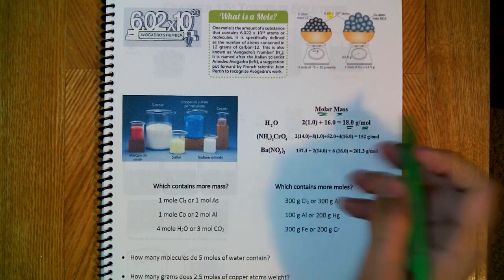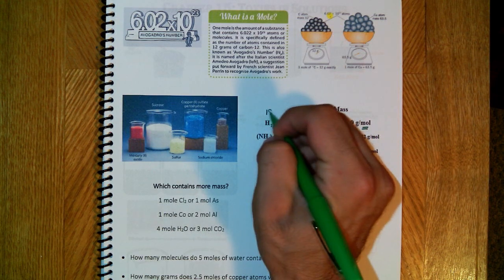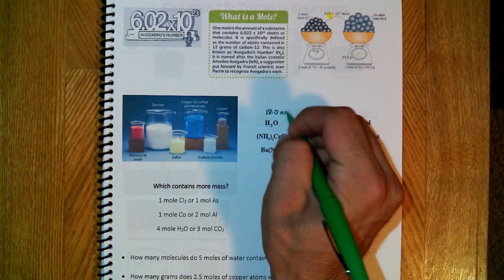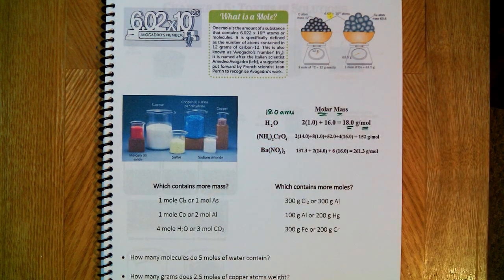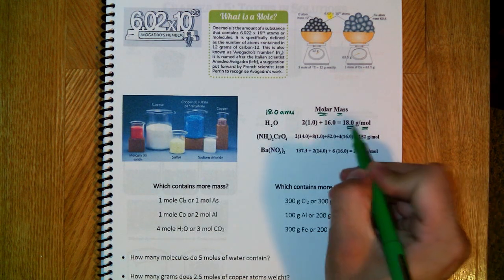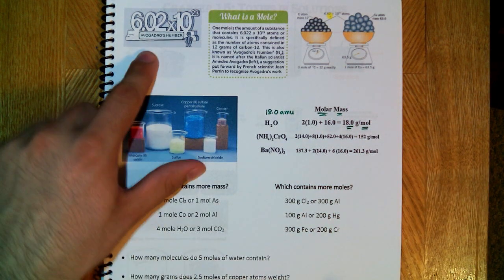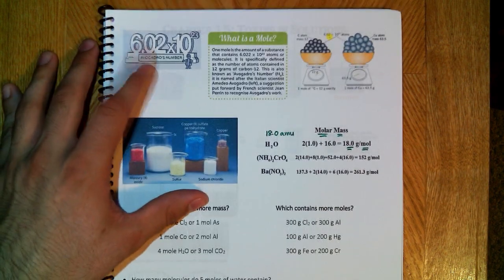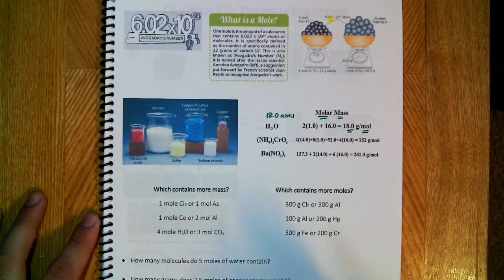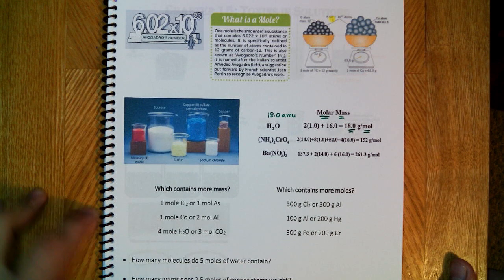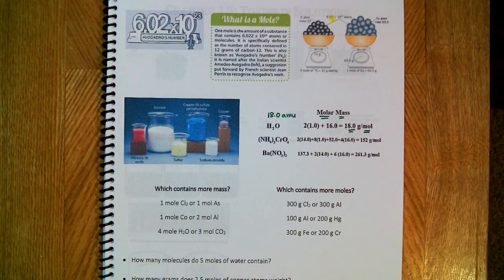This number we can also write as 18 AMU, but 18 atomic mass units would be the mass of 1 individual water molecule, where 18 grams is the mass for 1 mole. Meaning if you had 6.02 times 10 to the 23rd water molecules, the mass collectively would be 18 grams. And you could practice if you want, calculating the molar mass of those 2 other substances.